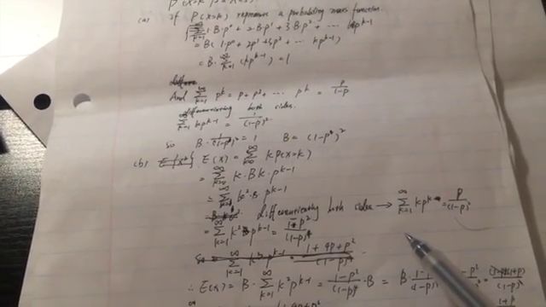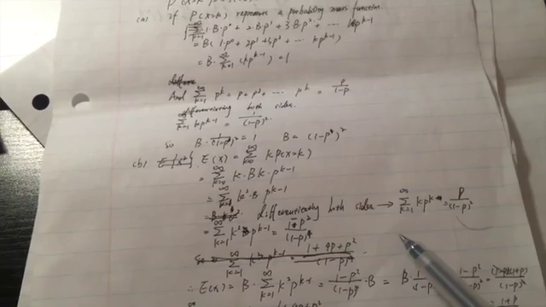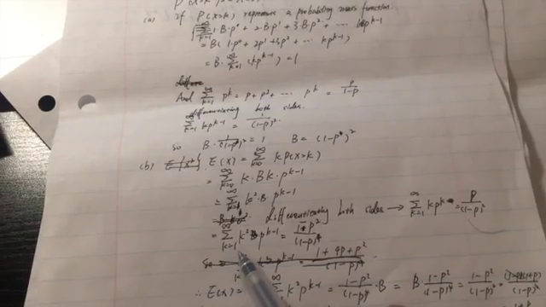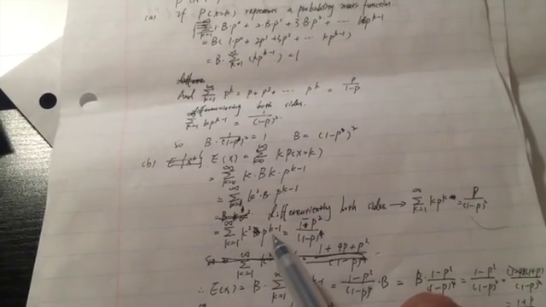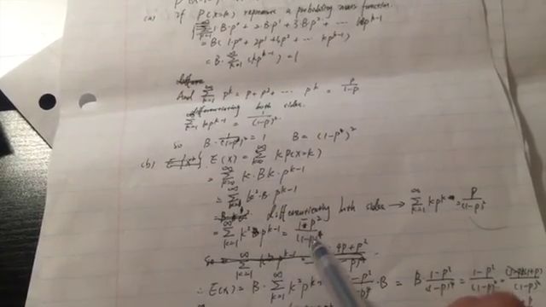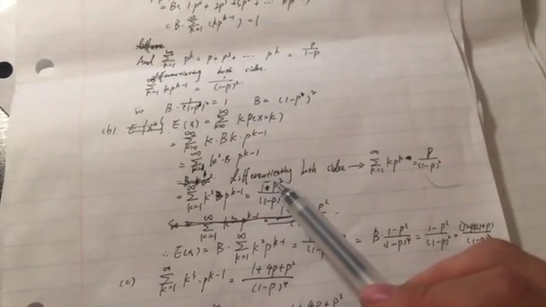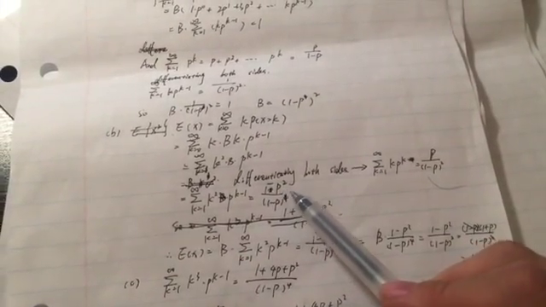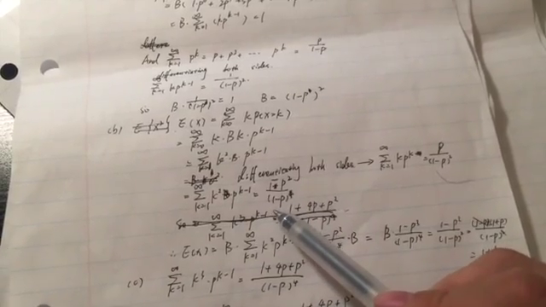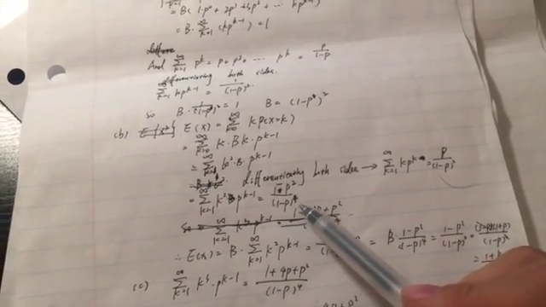We differentiate both sides of that formula, and we get the accumulation of k squared p^(k-1) equals (1 plus p) over (1 minus p) to the power of 4.